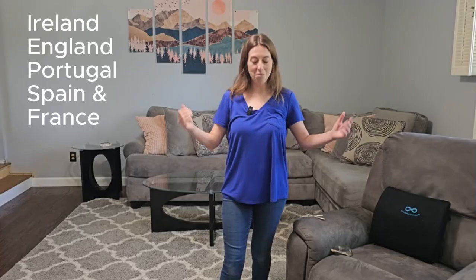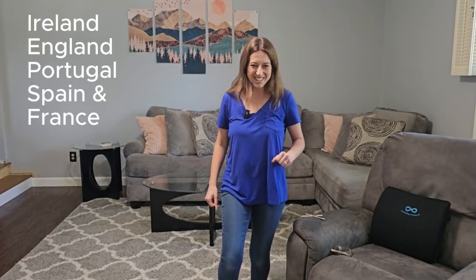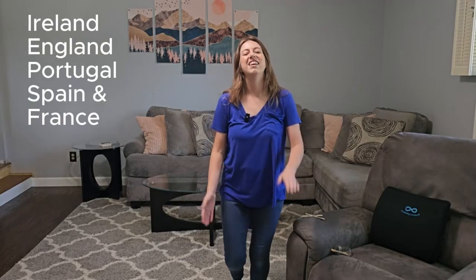And all we're going to do for motions is just stomp your foot to the tune. And if you want to clap your hands, you can do that too, or you can count the countries on your finger. All right, are you ready? Tell me the Western European countries. Ireland, England, Portugal, Spain, and France. Ireland, England, Portugal, Spain, and France. Let's do it one more time.